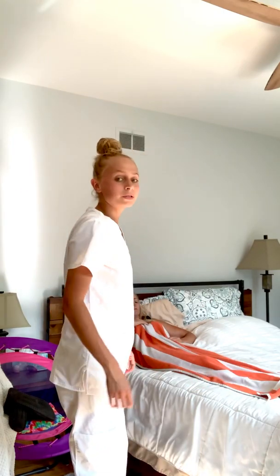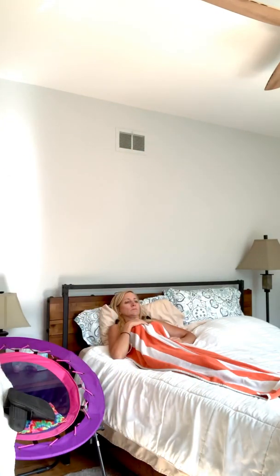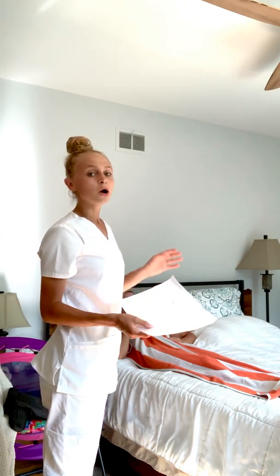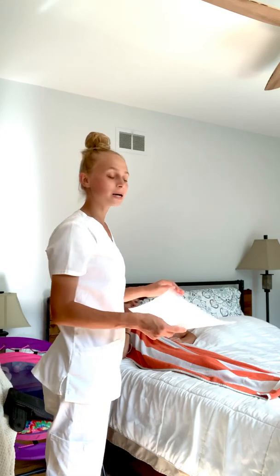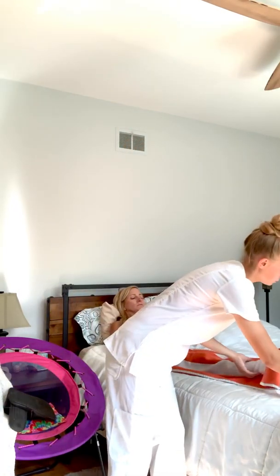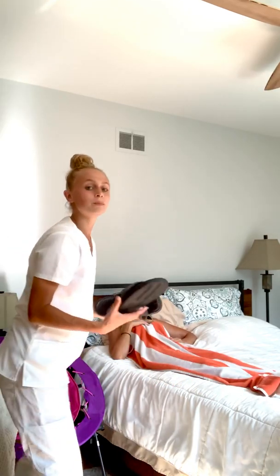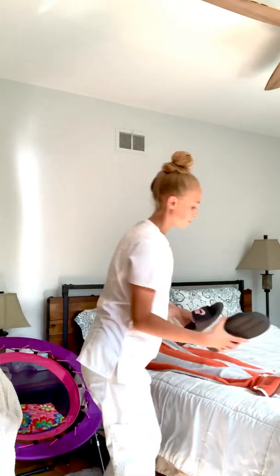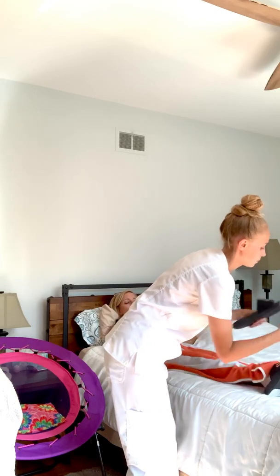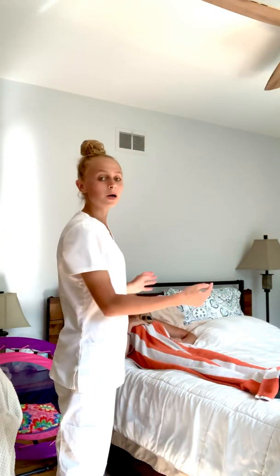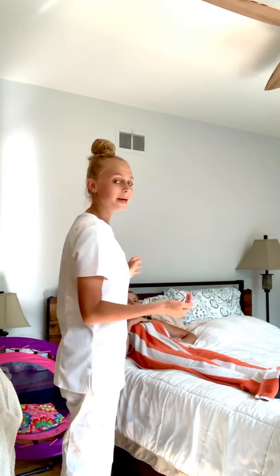And now I'm going to take the paper, and I'm going to be placing this underneath her feet, and this is going to act as a barrier when I put the non-skid footwear on her. So now I am going to be putting on the non-skid footwear. And now I am going to help position my patient onto the side of the bed.